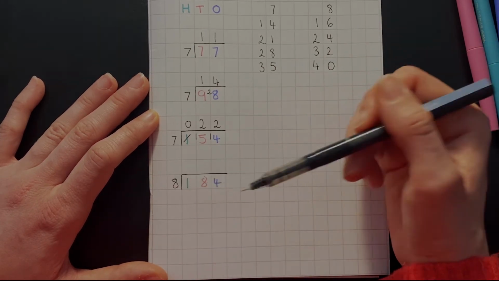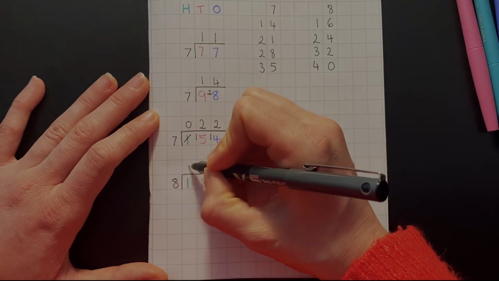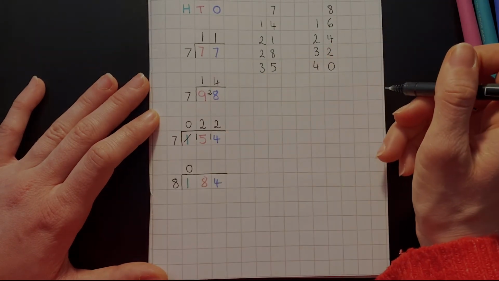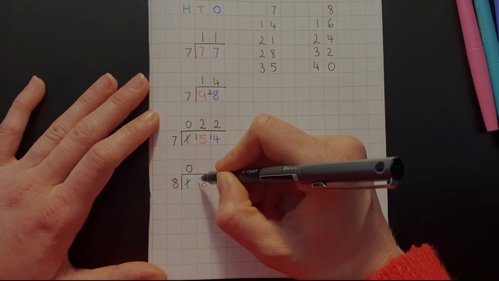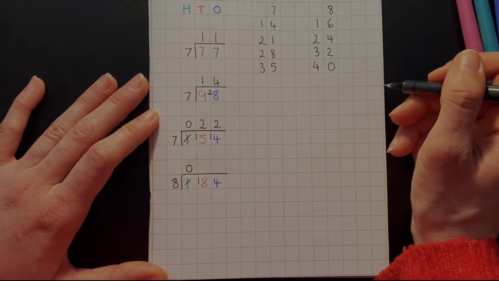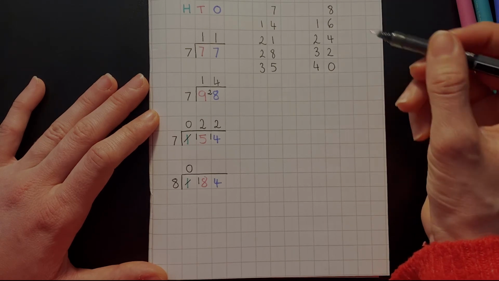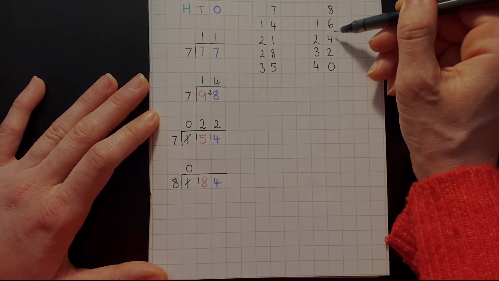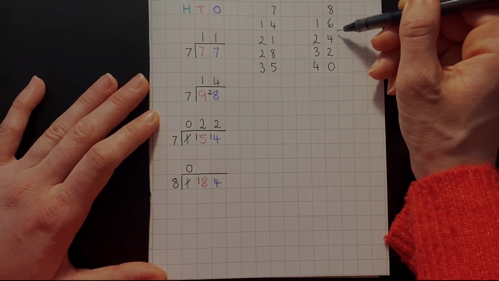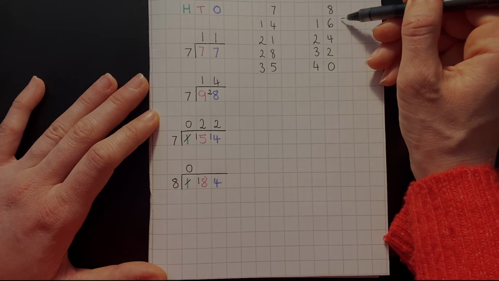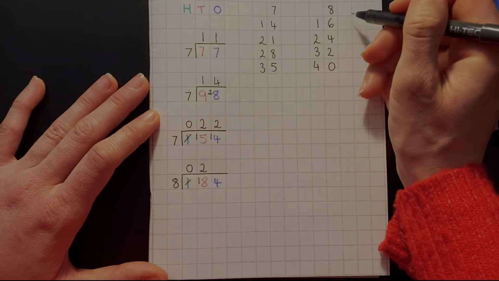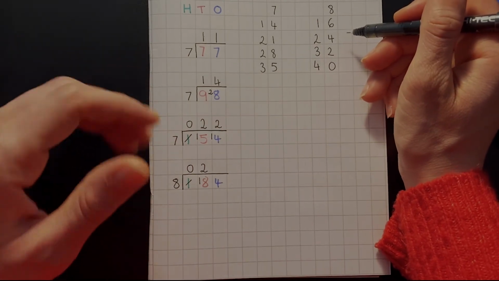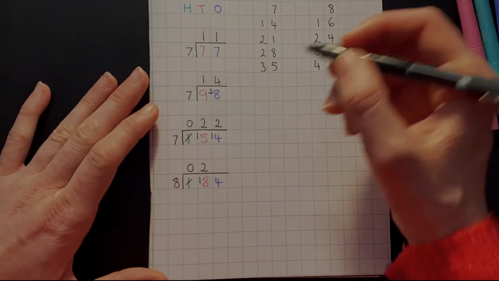How many 8s go into 1? 0. 8 is bigger than 1, so we won't fit any in. Cross out that 1, carry it across. How many 8s go into 18? If we look down here, 18 fits between 16 and 24. So it goes in 2 times with a remainder. To get from 16 to 18, 17, 18, 2.